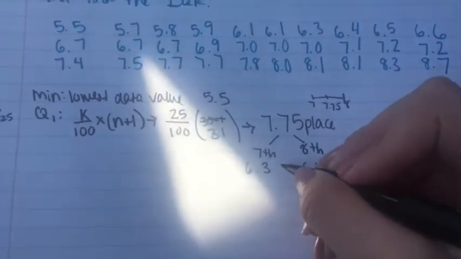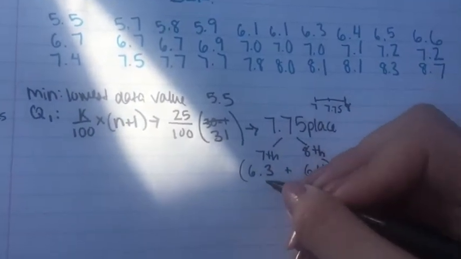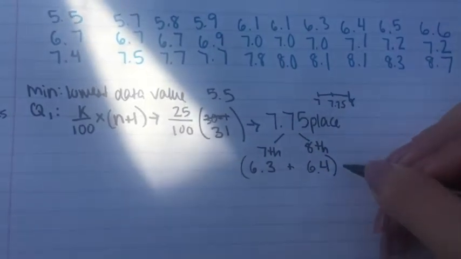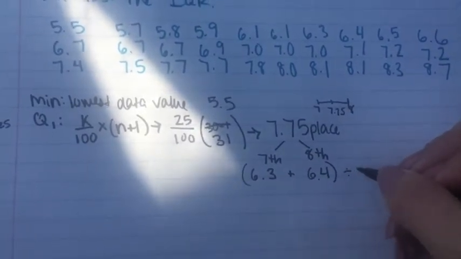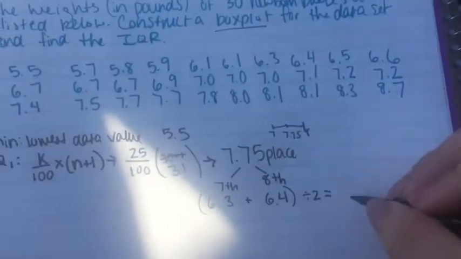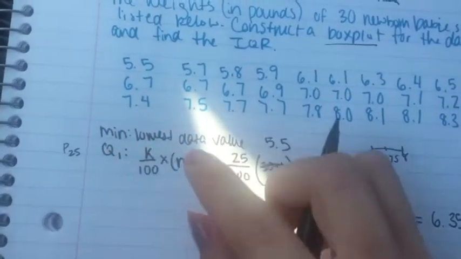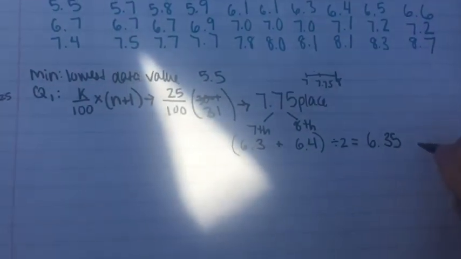So now that I have my numbers from the data set, you have to add these two numbers, the 6.3 plus 6.4, and then divide by 2. And I got an answer of 6.35 for my first quartile.